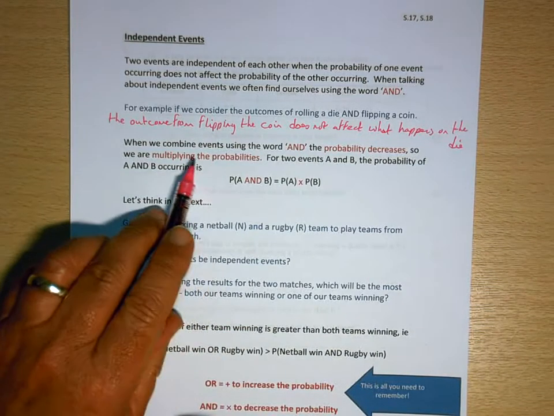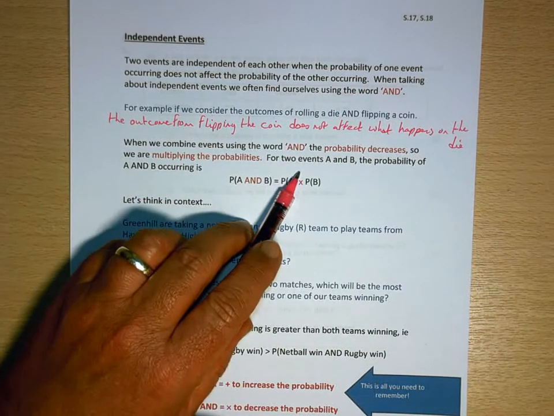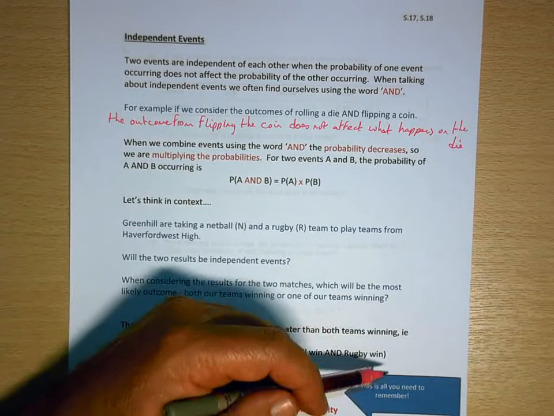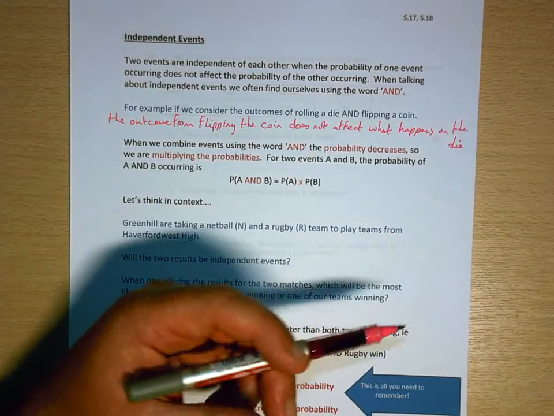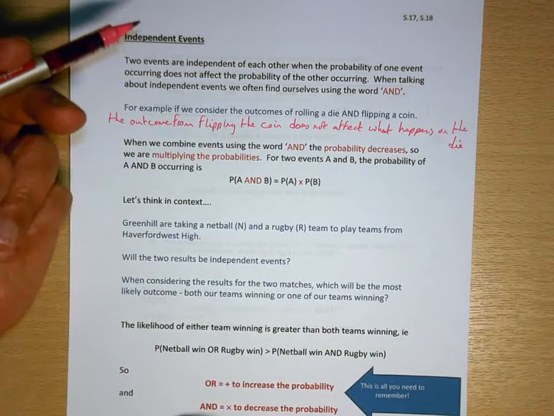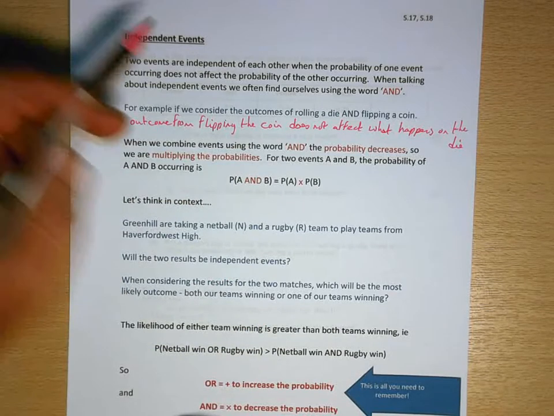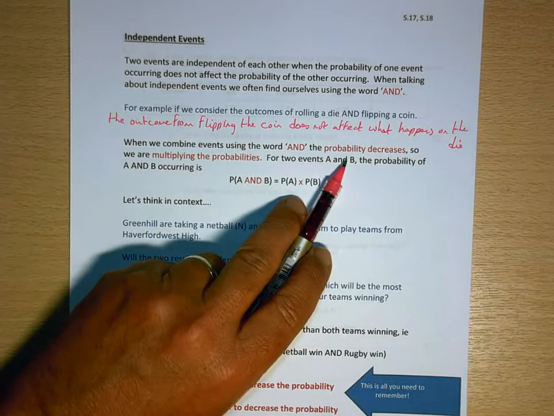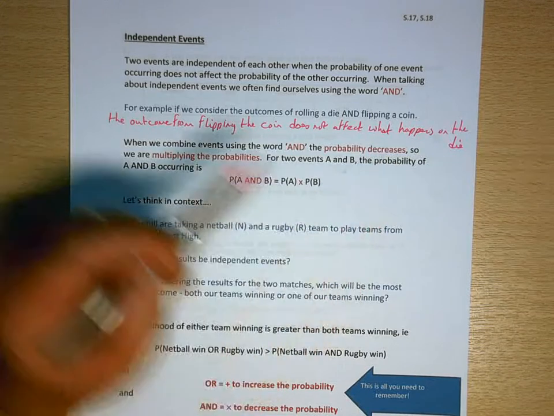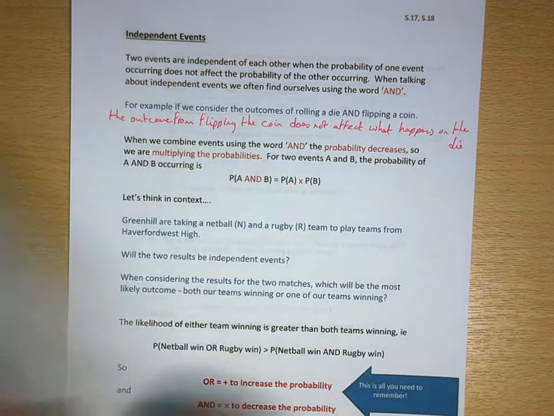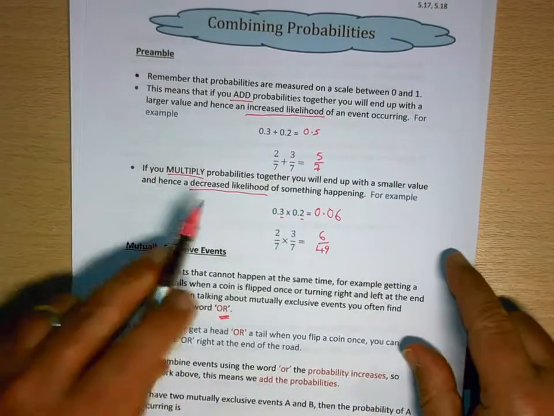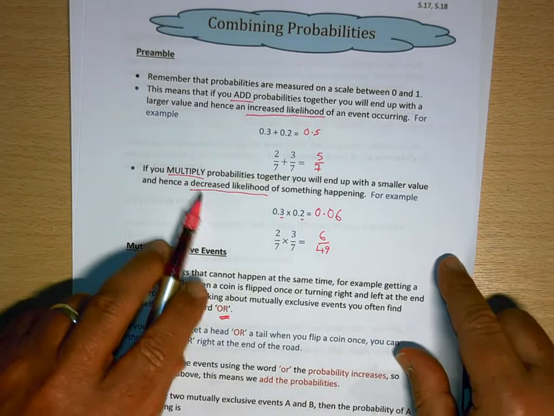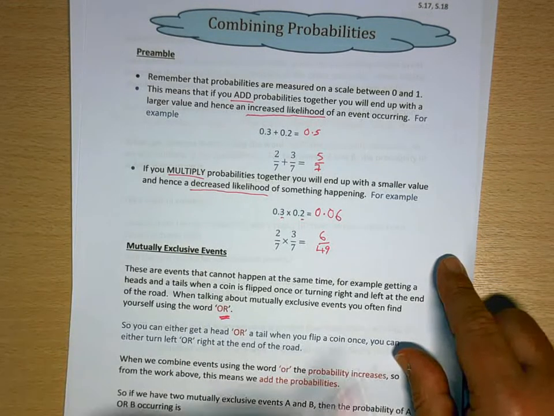And when we combine events using the word and, the probability decreases. It's less likely that this and that will happen as opposed to this or that. So, if the probability decreases, going back to that little preamble that we did at the start, a decreased likelihood comes from a multiplication of the probabilities.